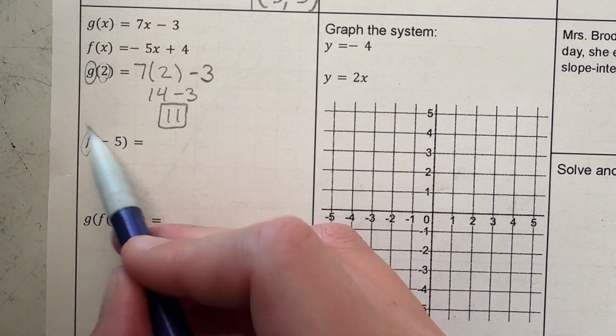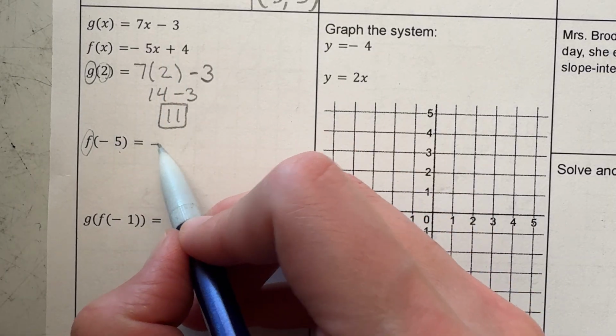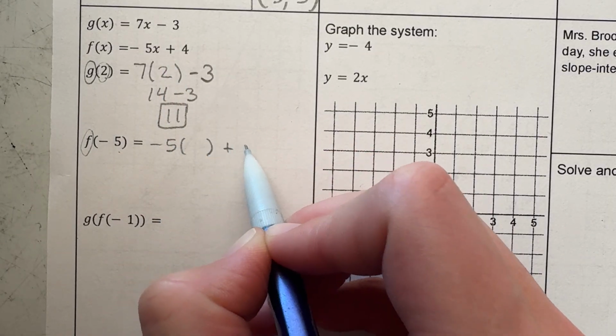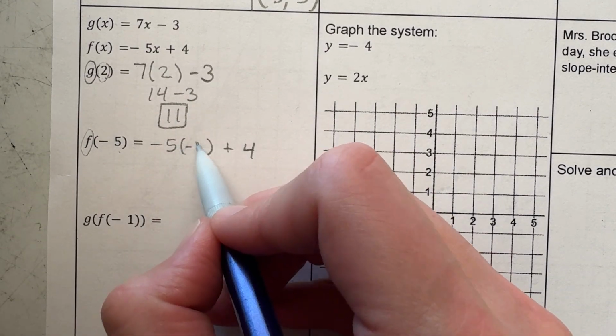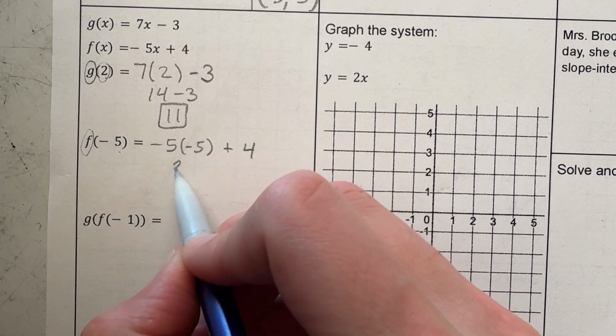This says get the f equation and plug in a negative 5. Here's the f equation, negative 5x plus 4. I'm plugging in negative 5. Negative times negative is positive.